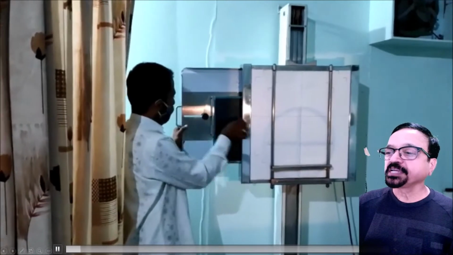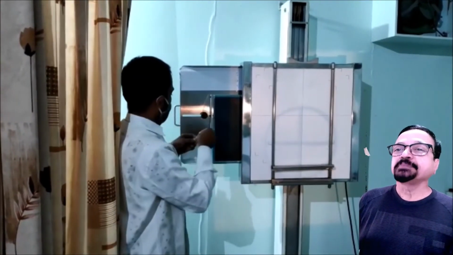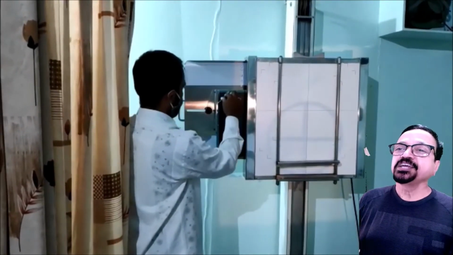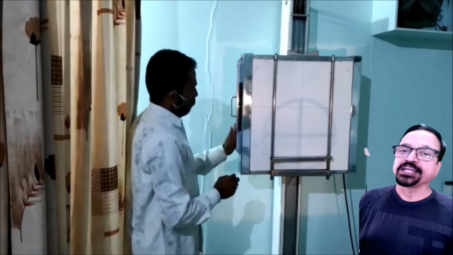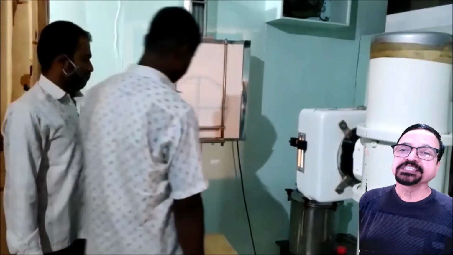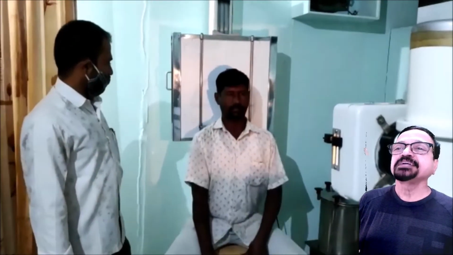Instruction to the patient should be given clearly because it needs hyperextension. And if the patient cannot give hyperextension, you will have to go for the tube angulation. So it is a technically really difficult X-ray. Let's see how it is taken and whatever is described about the patient's position. First the patient is sitting, then the patient has to hyperextend the neck.